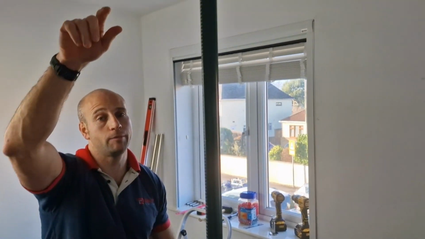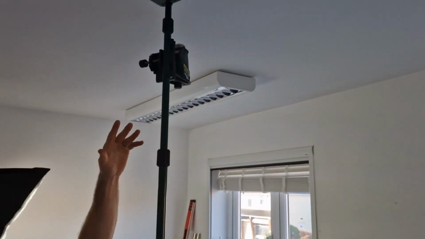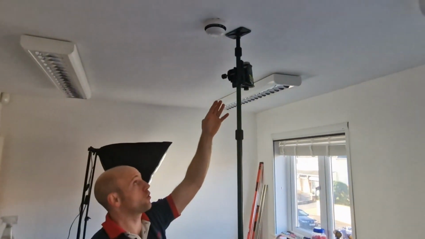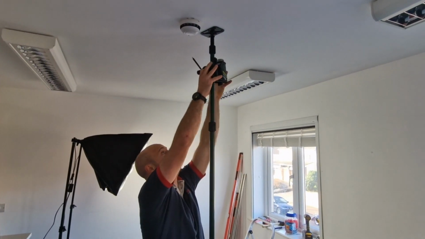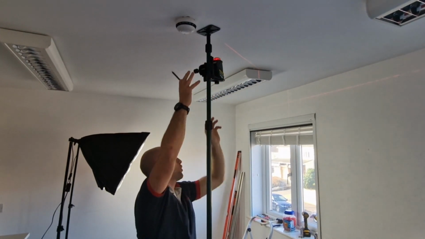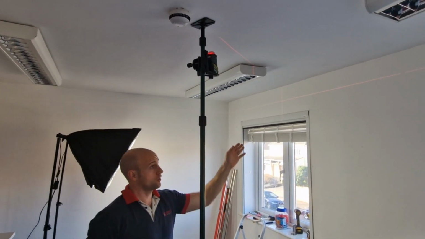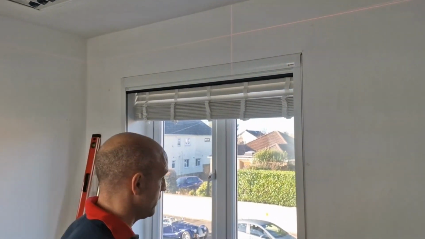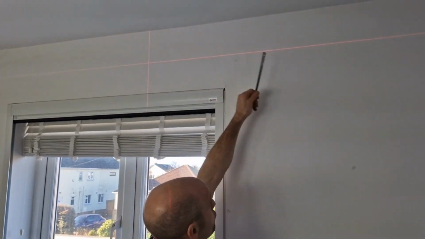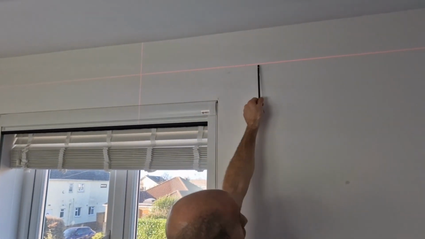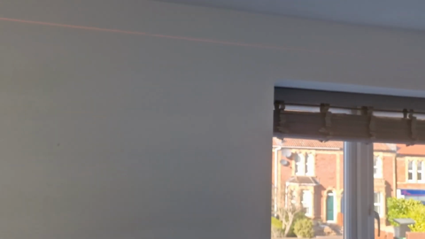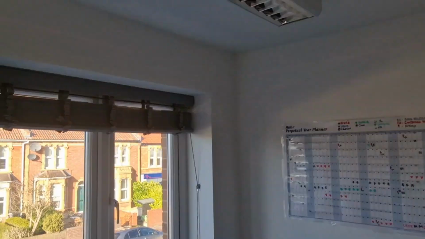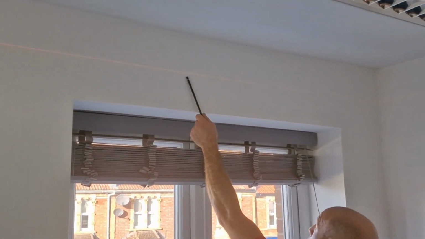So if we have a look up here, I've got a telescopic extender, and then I've got a laser level, and this laser level just makes life so much easier. And look at that there, if you come through with these recording lights on, it just takes the edge off the strength of the laser. But I've got my laser line running right the way through, if I squeeze past you, all the way through to the other window.